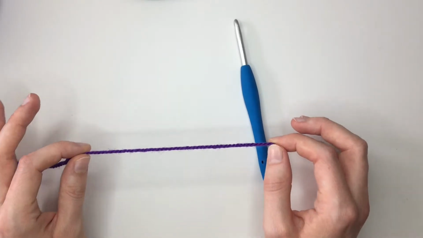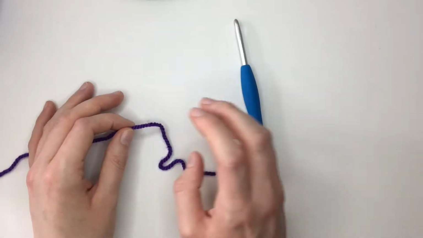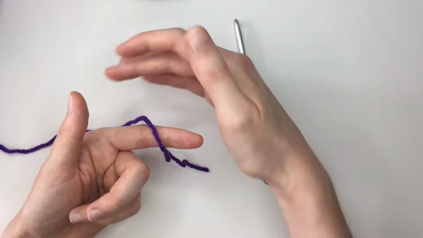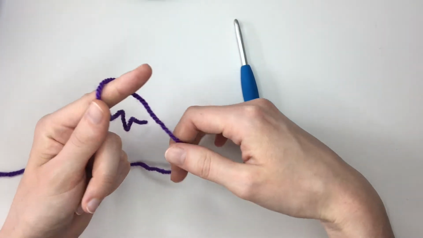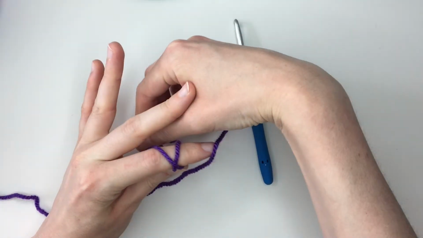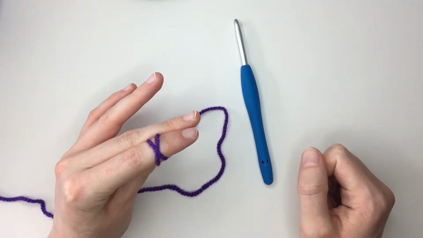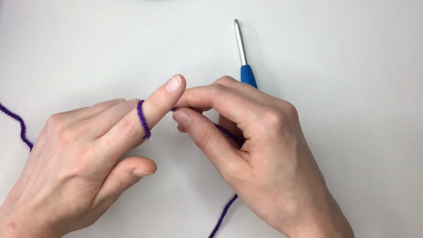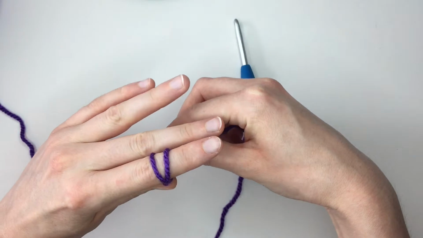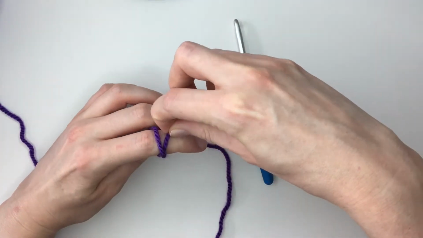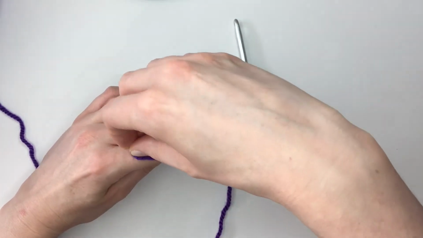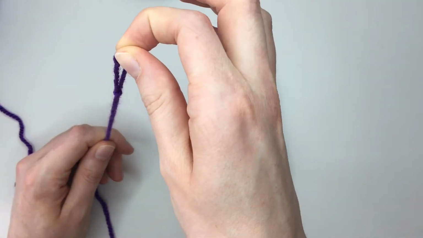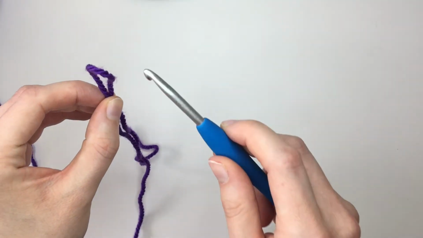In terms of starting our foundation chain, we first need to make a slip knot. Now to do this, we wrap the yarn around our first finger, we then take the yarn and wrap it again, and this then goes behind that first loop. So if I do that again, so over that finger, wrapping round, and then what we do is we pull up this first loop here, put that over the back, and then we'll take up this loop. And then we've made our slip knot.